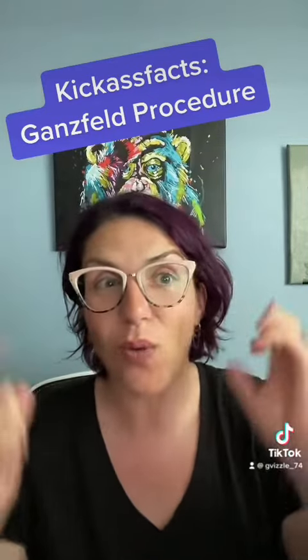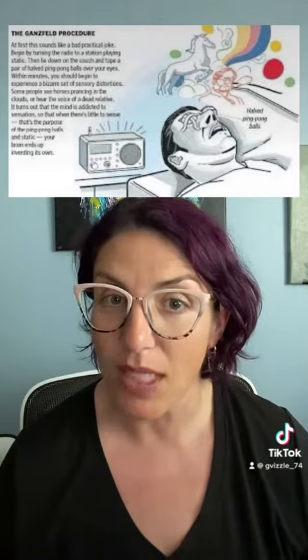A Ganzfeld experiment, from the German words for whole and field, is an assessment used by parapsychologists that they contend can test for extrasensory perception, ESP, or telepathy. In telepathy experiments, one person acts as the receiver and is exposed to white noise and a homogeneous red light. Another person acts as the sender and attempts to relay information to the receiver.